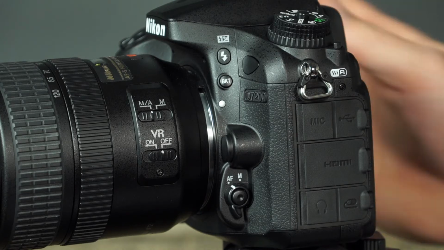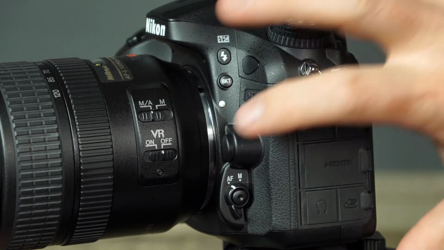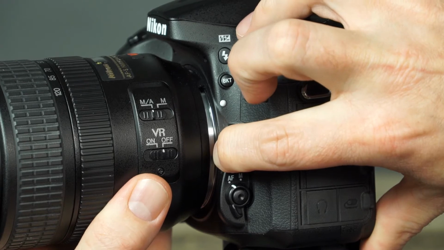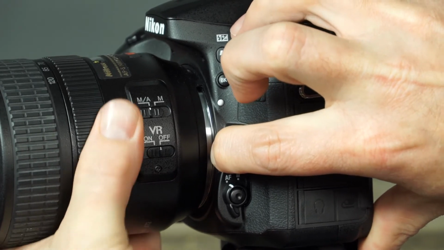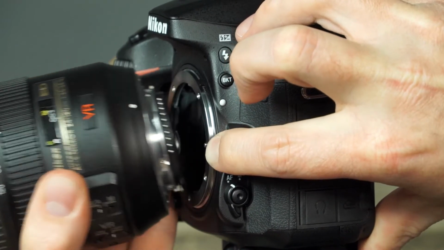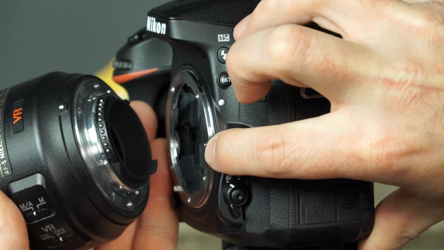When you want to remove a lens, make sure that the camera is switched to off. Then press the lens release button while holding the camera with the same hand, and with the other hand, rotate the lens until it uncouples. Avoid changing lenses in windy or dusty conditions. This will help the image sensor stay clean and free of dust.